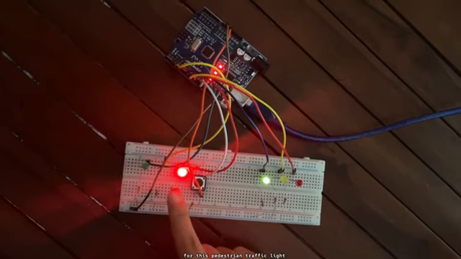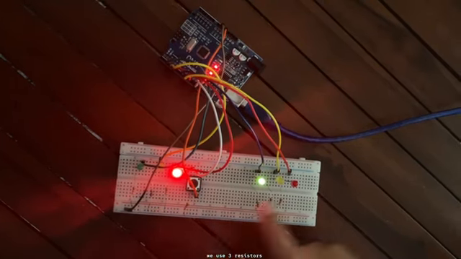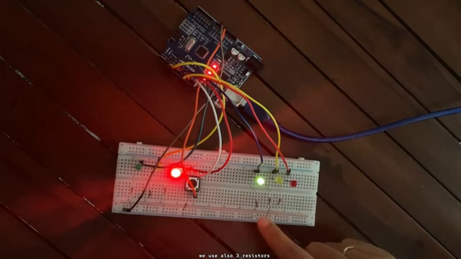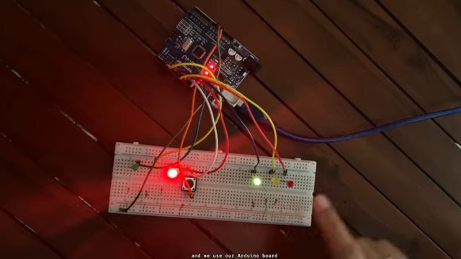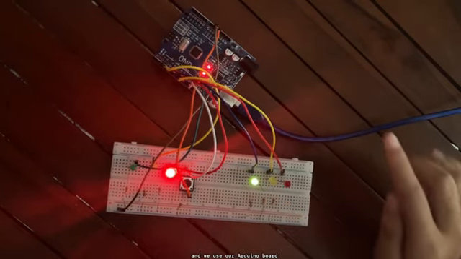For this pedestrian traffic light, we use 3 resistors, and for this traffic light, we also use 3 resistors. One resistor is for this push button, and we use an Arduino board.